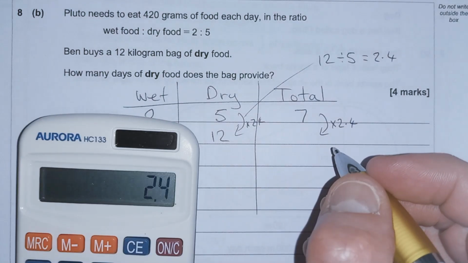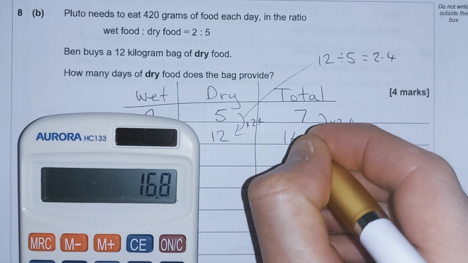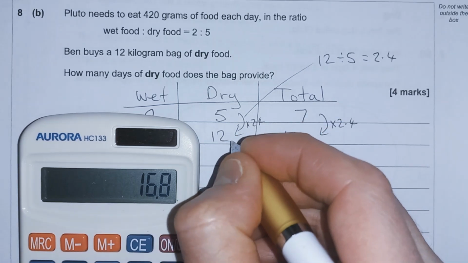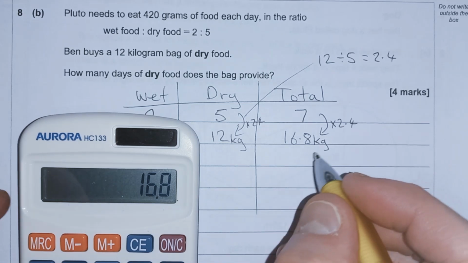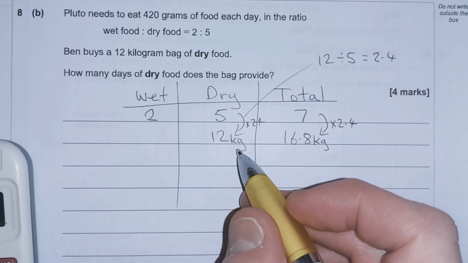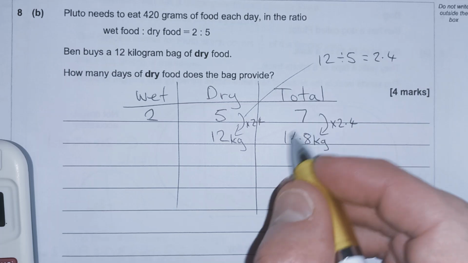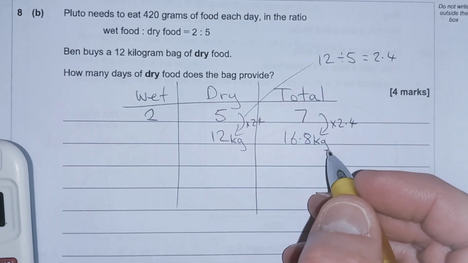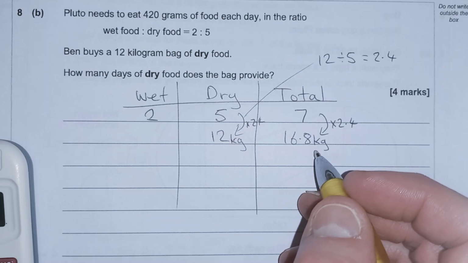So we've still got our 2.4, we'll multiply that by 7. So that's telling us, in fact, let's put the units in, this is kilograms. Okay, so we're saying that a 12 kilogram bag of dry food, when you take into account how much wet food he needs, is going to be a total of 16.8 kilograms of food that we've got for the dog.